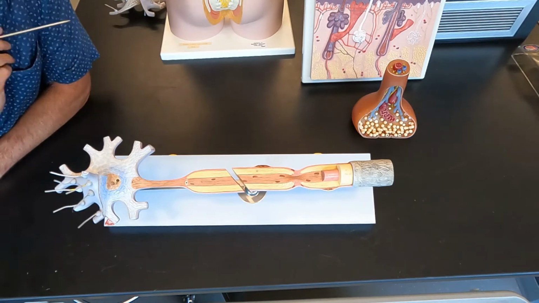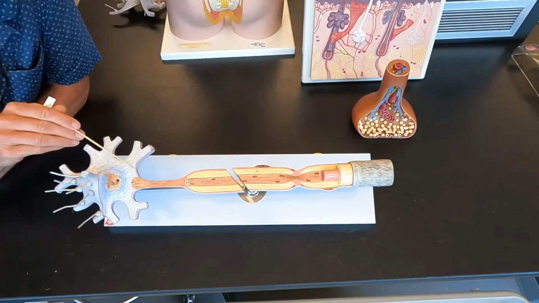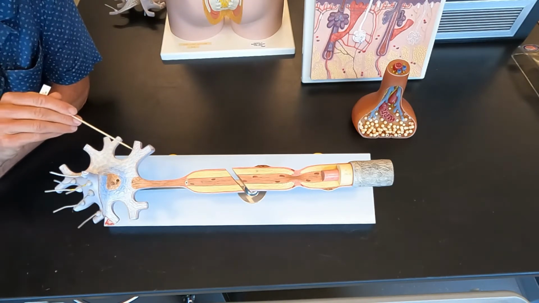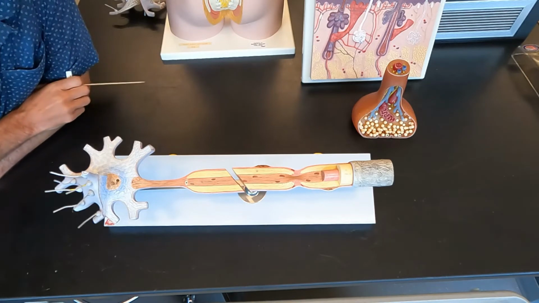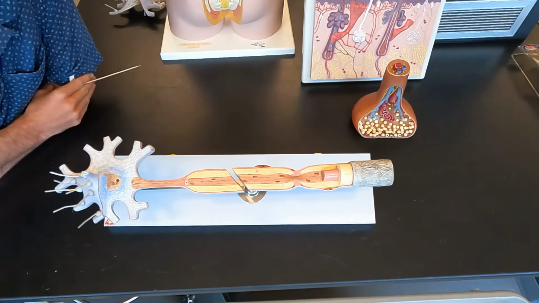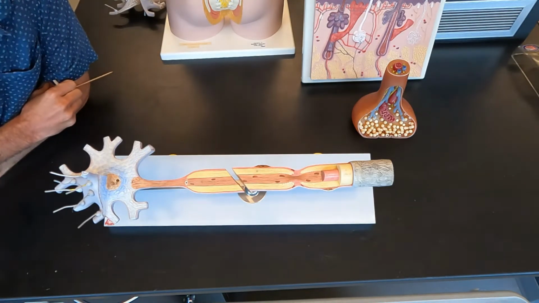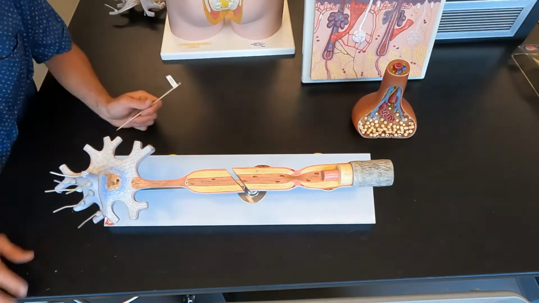And something that we have to know with neurons is that the inside of the neuron, right underneath the plasma membrane, has a negative charge. And that's called the resting membrane potential. And it can be, we'll say minus 70, maybe minus 90 millivolts. Anyways, it has a negative charge.